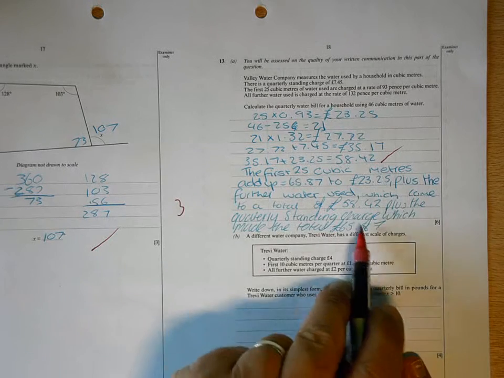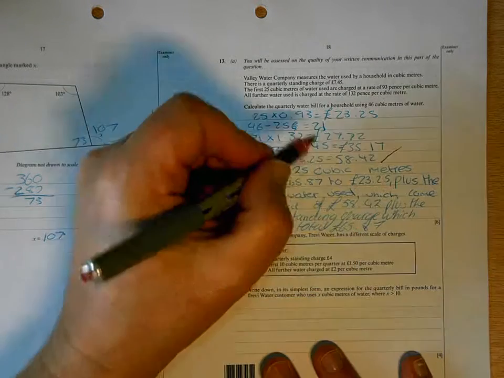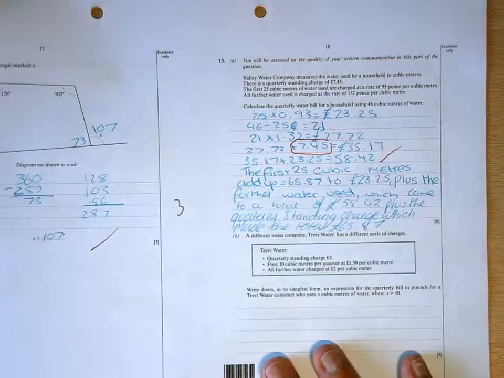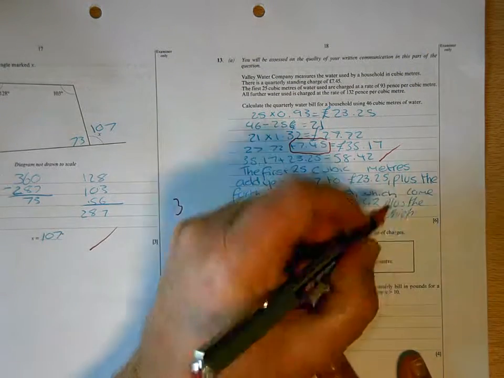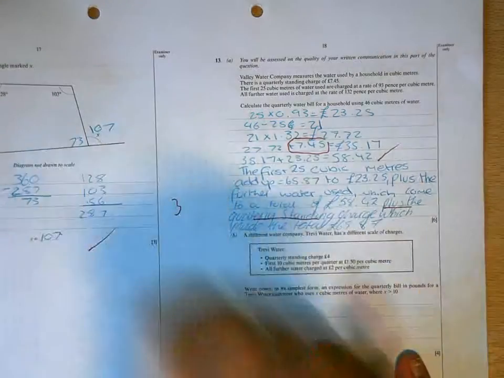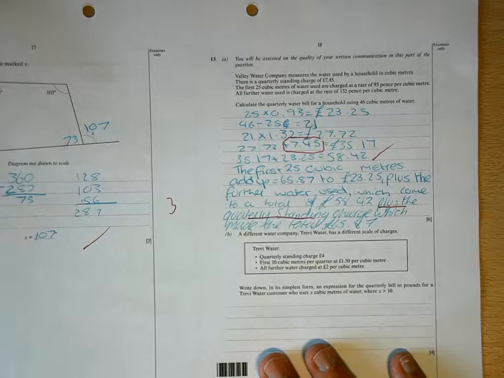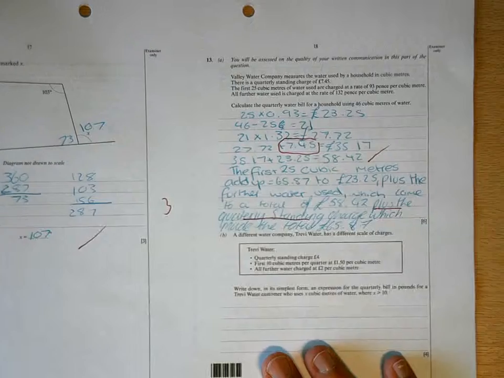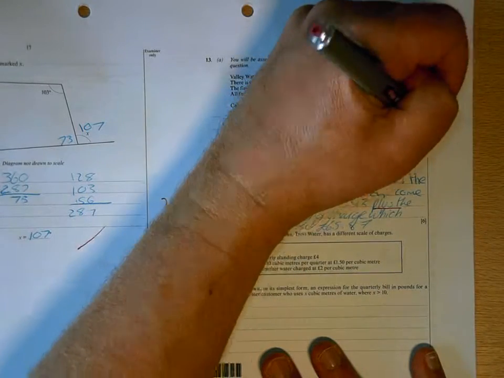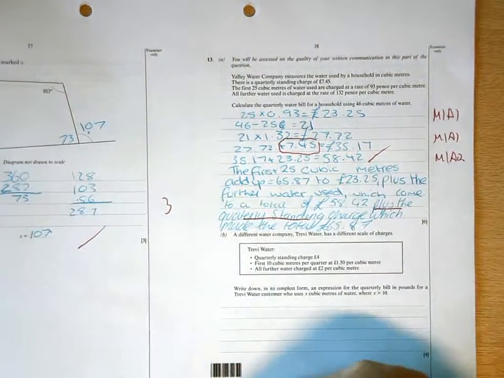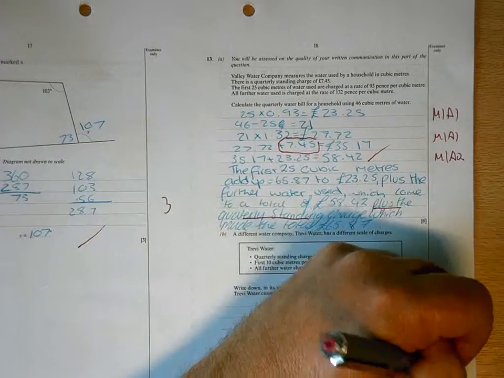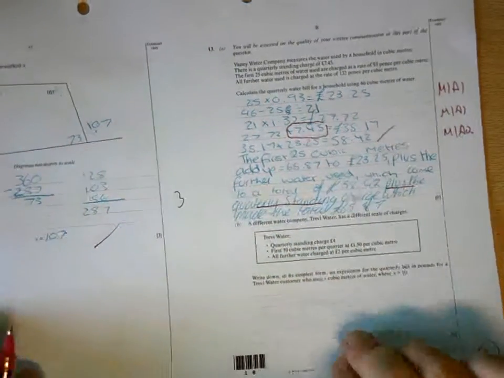what you then do is you add the standing charge again. You've already added the standing charge there, and then you add the standing charge there again, which takes you over what you should have because you've added it twice. So you're going to lose 1 mark for that. So you get 5/8 for that page.